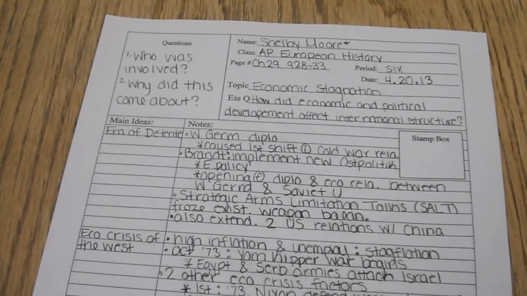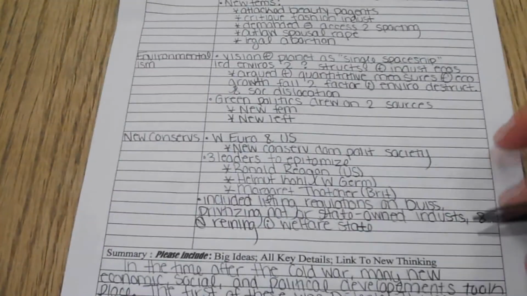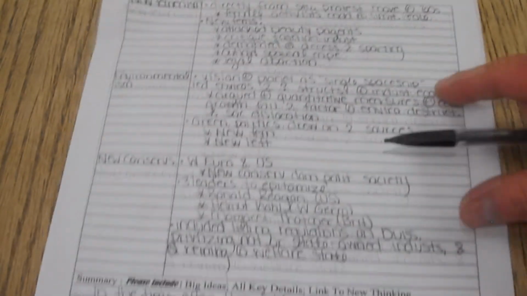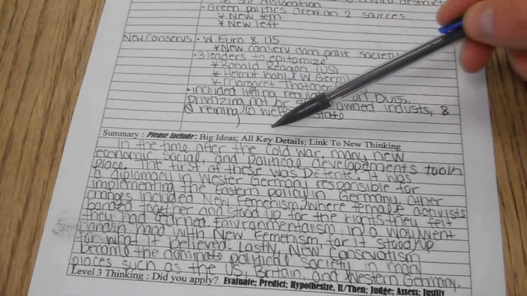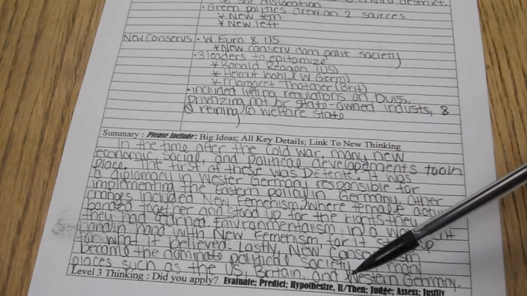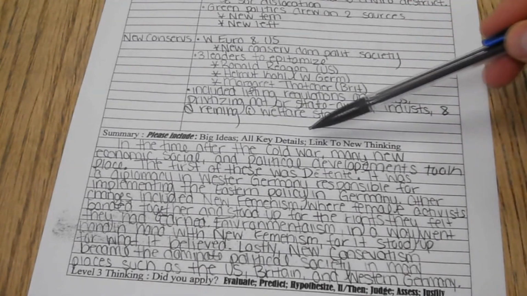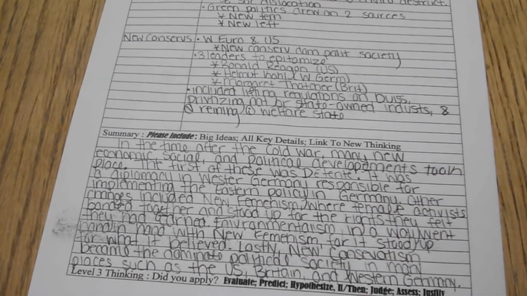What you can't see on this copy that I made is that she has gone back through and highlighted some of the more important parts that make sense to her. On the back is the remainder of her notes. In AP, for our notes, you will always be expected to take front and back. And then down here in the summary, you can see that she has filled every line, which is the expectation, and that she has used some of the instructions that I just discussed, including big ideas, all key details, link to new thinking, as well as evaluate, predict, hypothesize, if then, judge, assess, and justify.